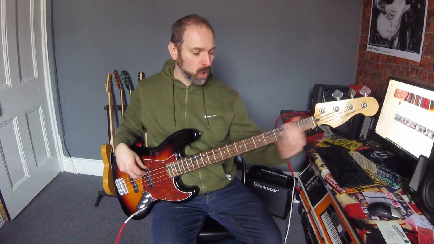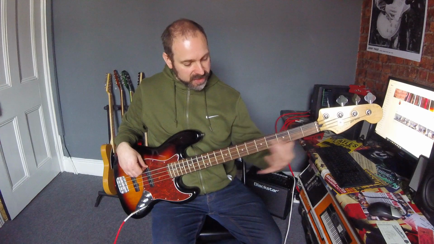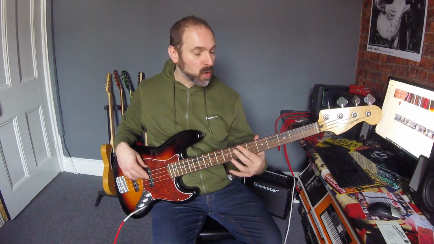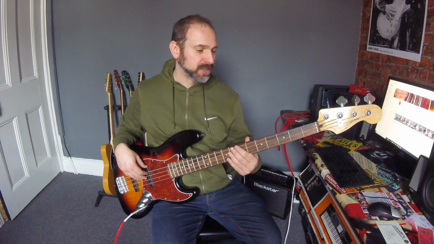Now a 5th along one string is a 7 fret gap. So all I'm going to do is play the open and then the 7th fret, and then do the same thing on the next string, open, 7th fret. So these are both 5ths as well, but we're not playing them at the same time. You can hear how this sounds.